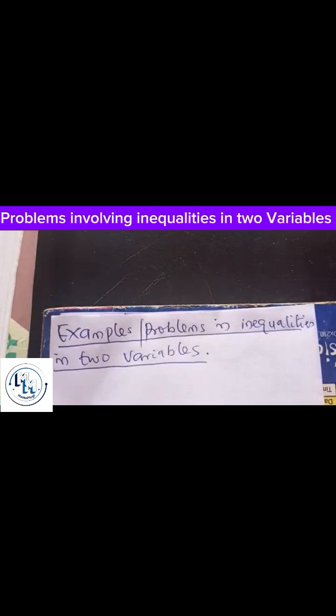All right, good afternoon. Today, let's look at certain examples and problems in inequalities in two variables. Yesterday, this topic was introduced and gave us the definition and what it looks like as regards the name, two variables. All right. Now, let's solve.